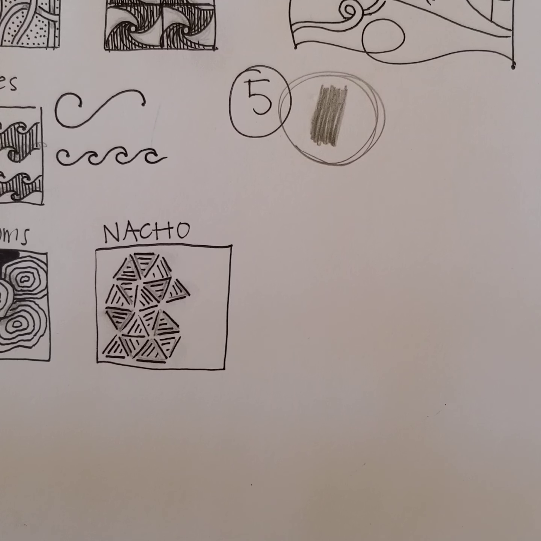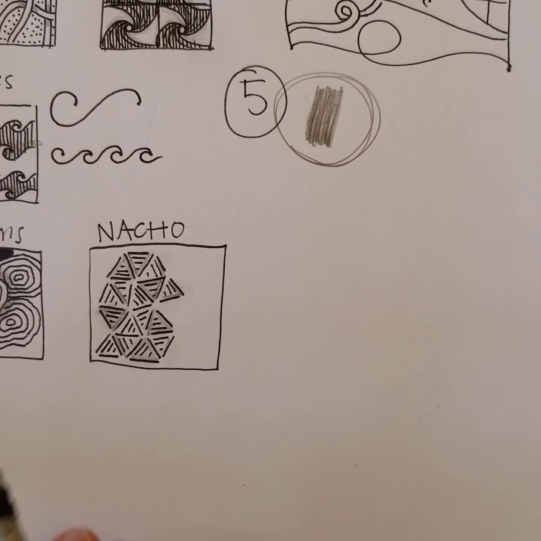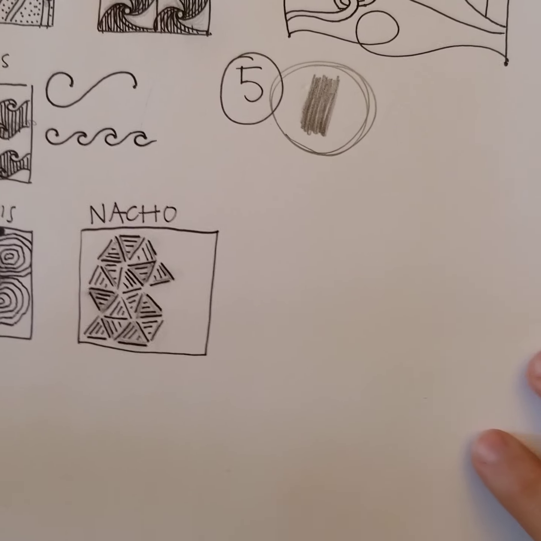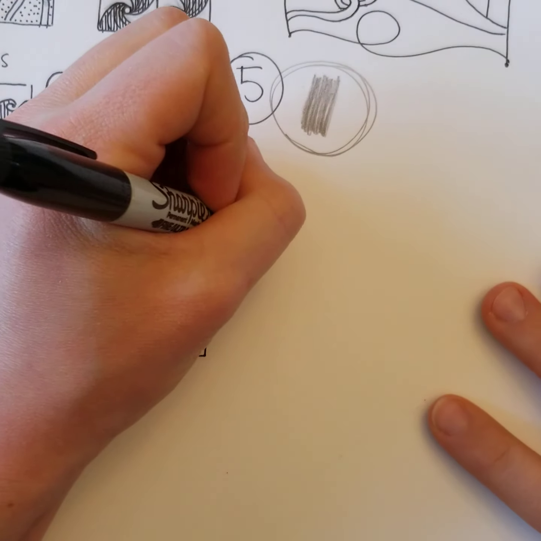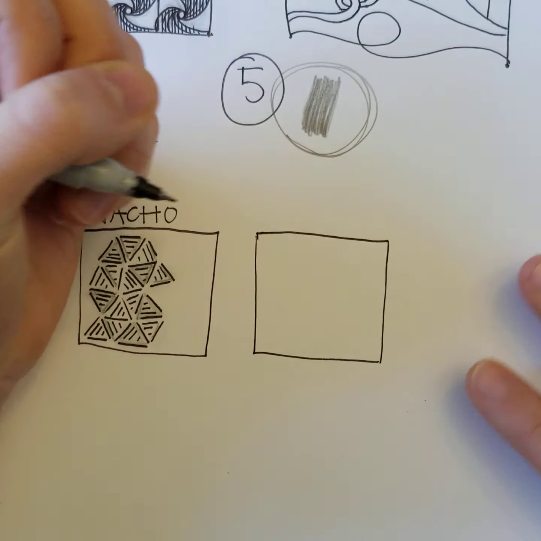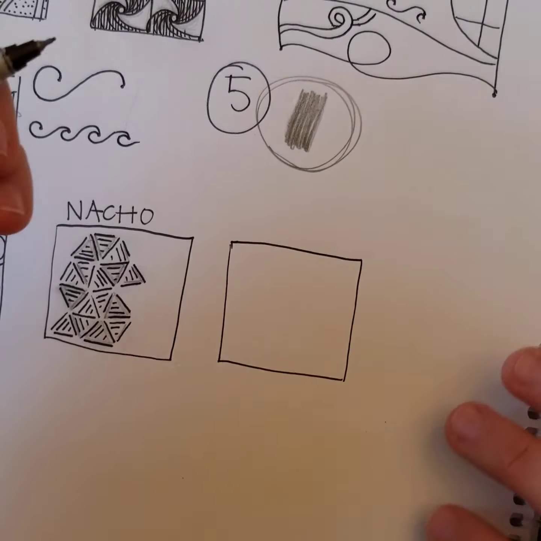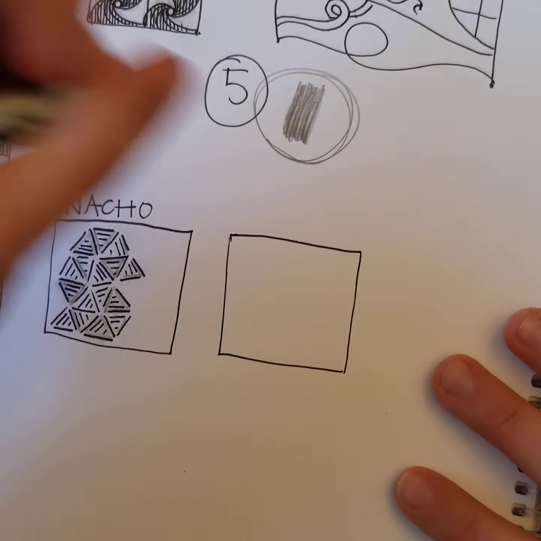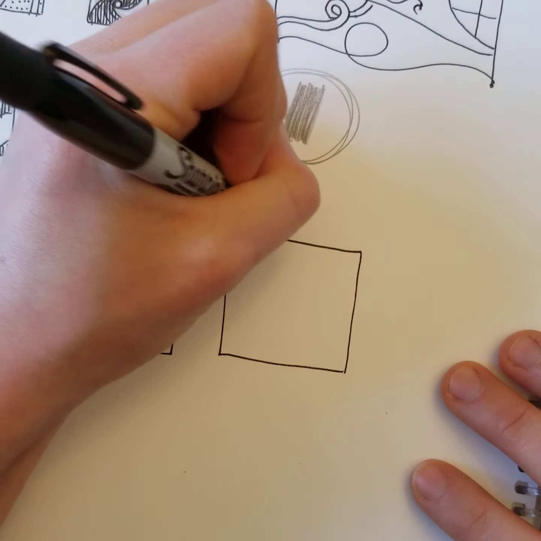And our last one, trying to think of what I want to do. Let's do one that's similar to one that we have already done. So get your box ready. And this one is going to be called feathers.